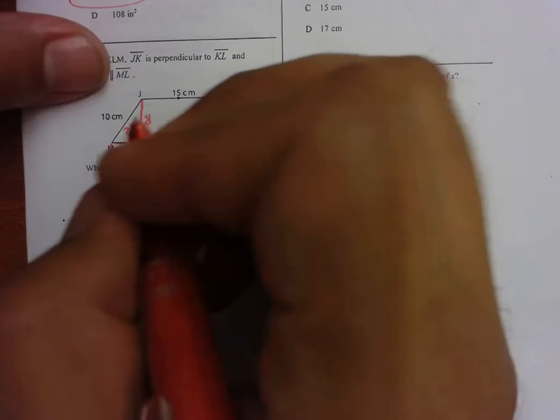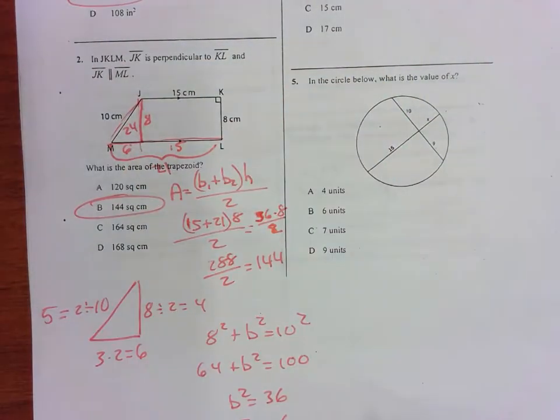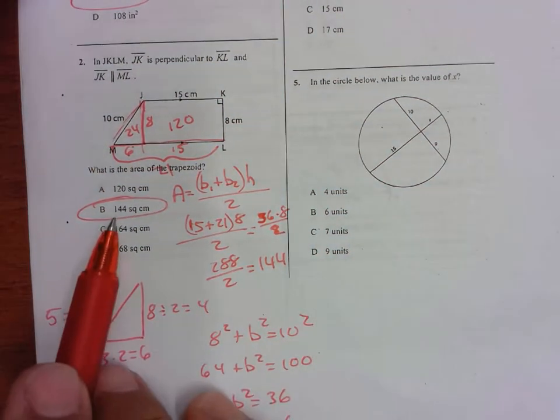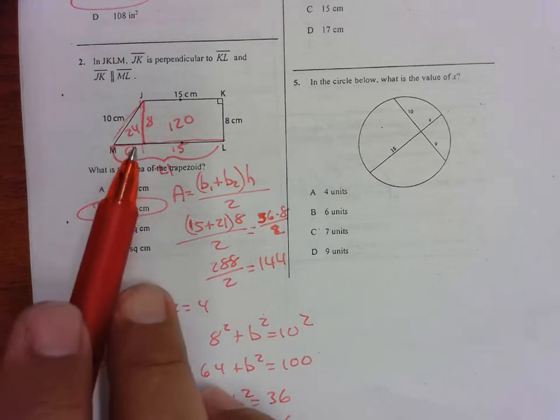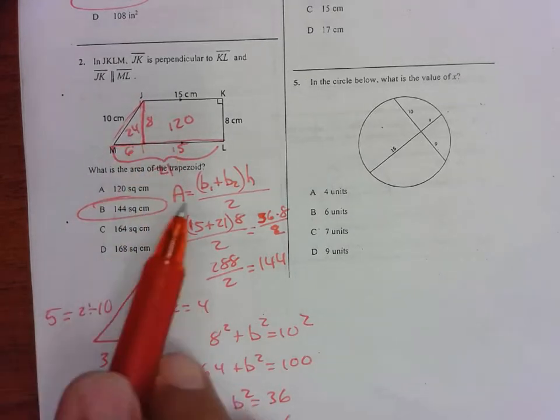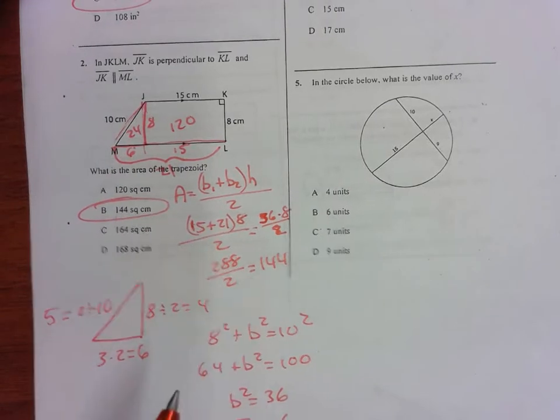That'd be wrong. 10 is your hypotenuse. It has to be base times perpendicular height. And then what's 15 times 8? 120. What is 120 plus 24? 144. So either way it works. Area of a triangle is 24, the area of the rectangle is 120, add them together 144, or the area of the trapezoid is 144.